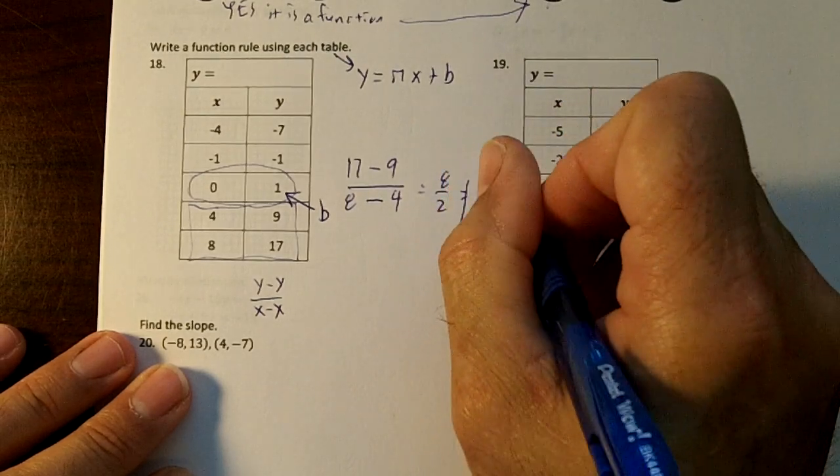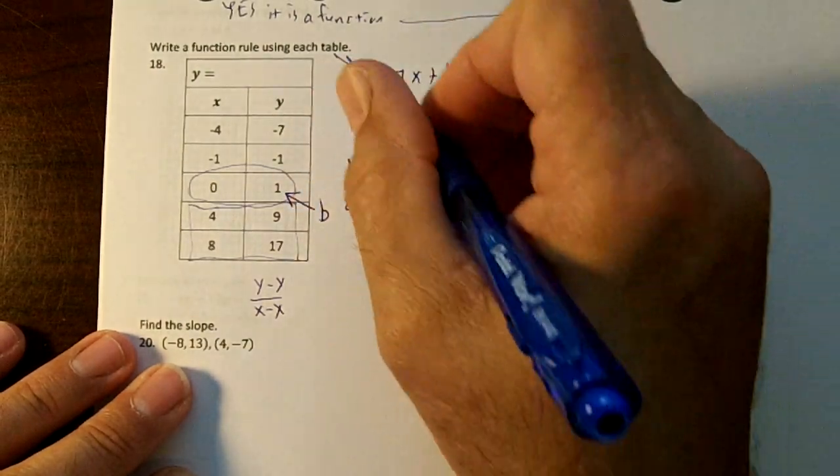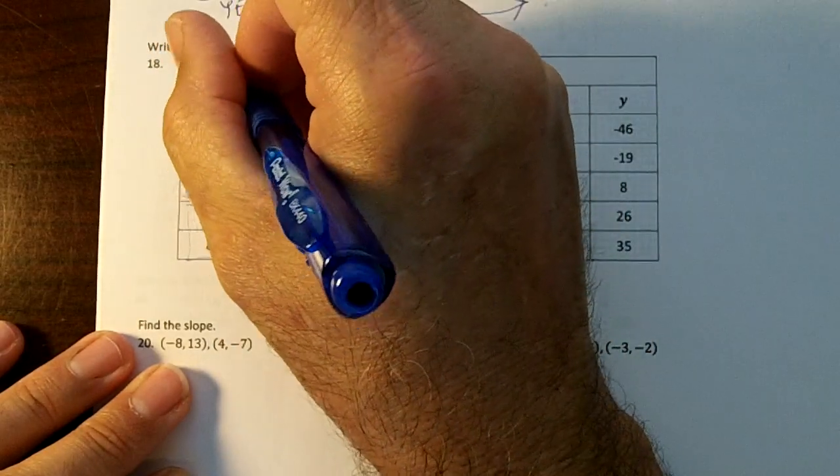So this is my m, isn't it? So my b is 1, my m is 4. I'm going to write down y equals 4x plus 1. That is the function rule.